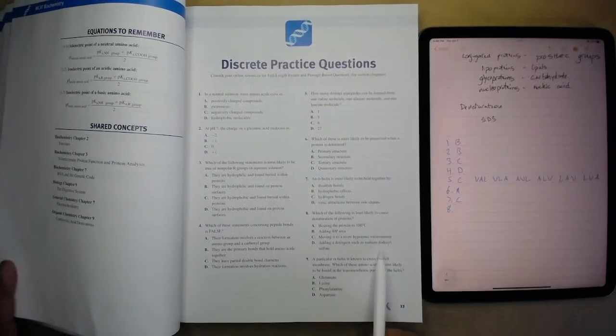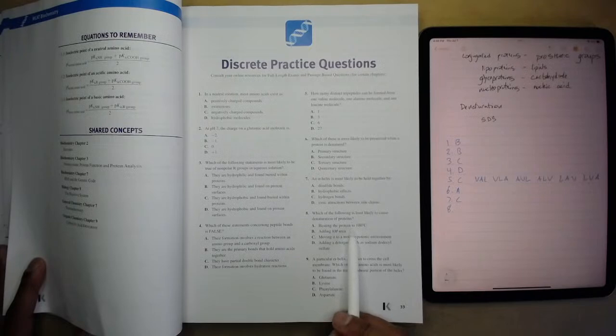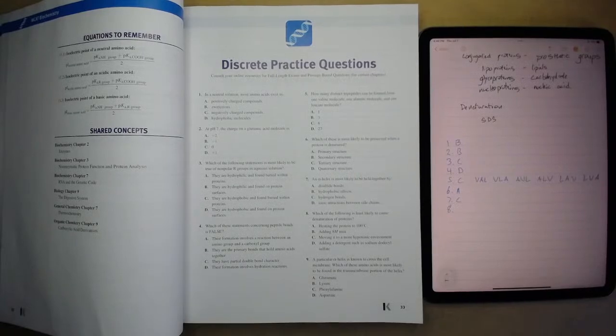Either way, urea and SDS will denature. Moving it to a more hypotonic environment: hypertonic versus hypotonic. Hyper means more salt. Hypo means less, having lower osmotic pressure. So that would be least likely to denature proteins.